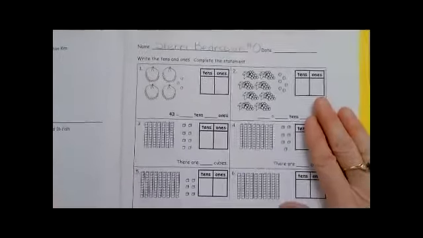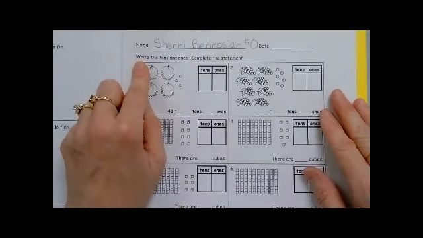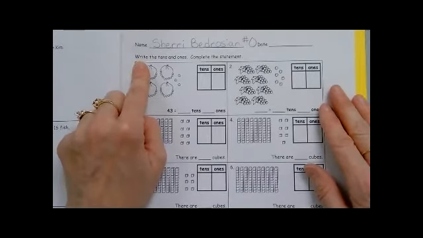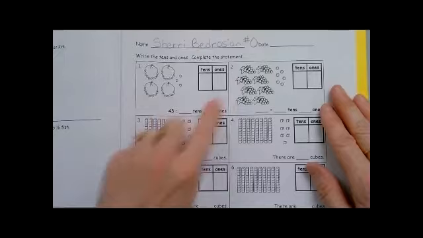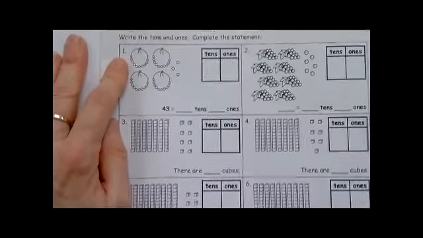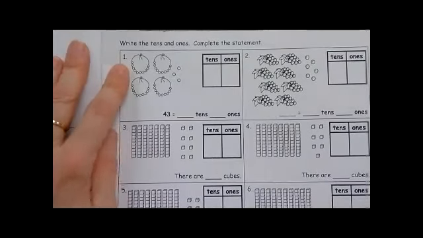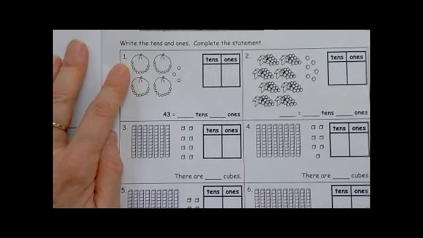Okay, class, now that you've finished writing your heading, that's your name and number, let's go ahead and read the directions. The directions say to write the tens and ones. Complete the statement. We have already learned how to solve problems like these in an earlier module. We're now on module 6, so we're going to review the concepts of tens and ones. However, class, we're going to get into larger numbers.